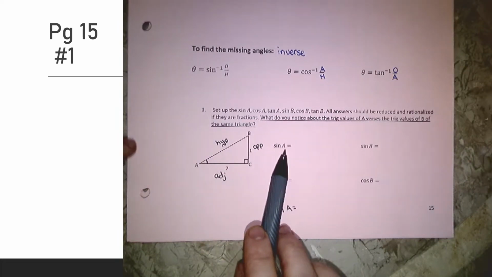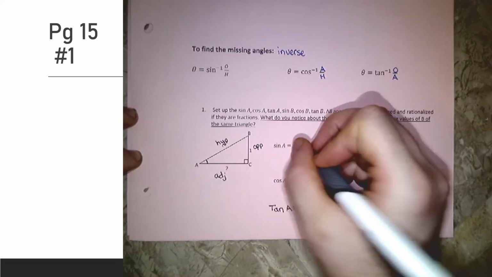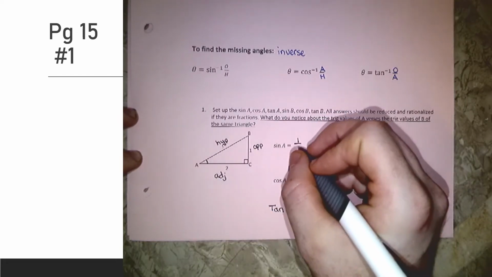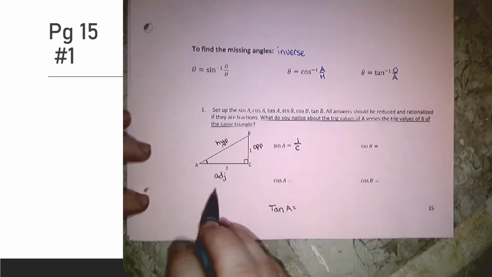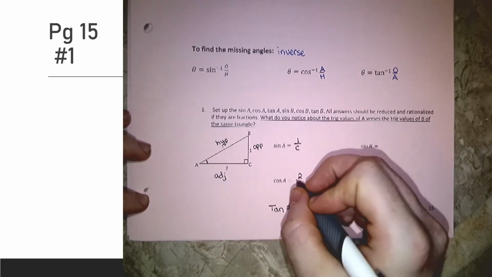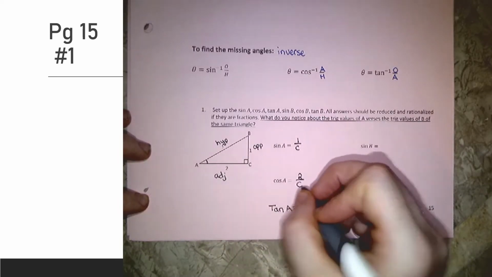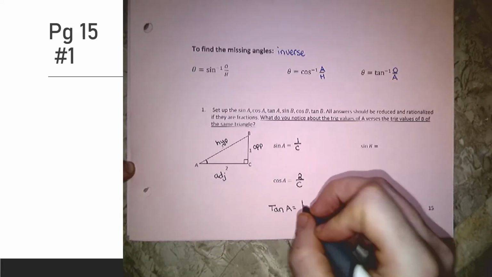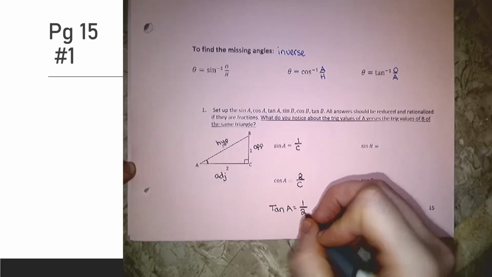So if I were to do this, sine is opposite over hypotenuse. So my opposite would be 1. My hypotenuse would be C. So I would have 1 over C. Cosine of A, cosine is adjacent over hypotenuse, so my adjacent is 2, and my hypotenuse is C. And then last for this angle A is tangent. Tangent is opposite over adjacent, so opposite is 1, adjacent is 2, so I have 1 over 2.